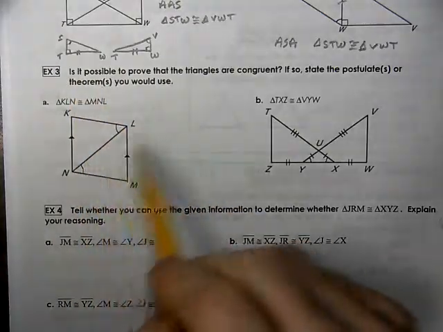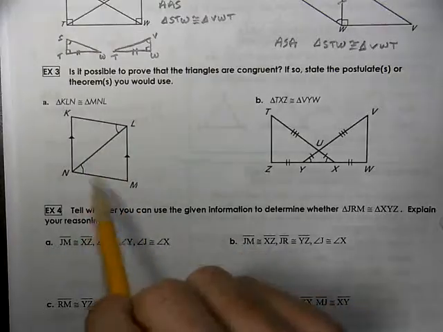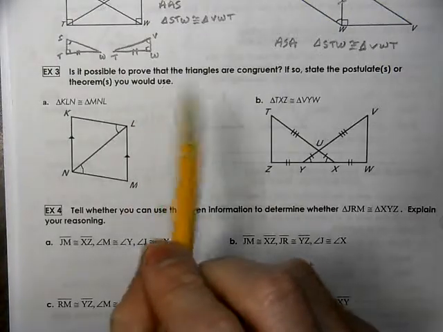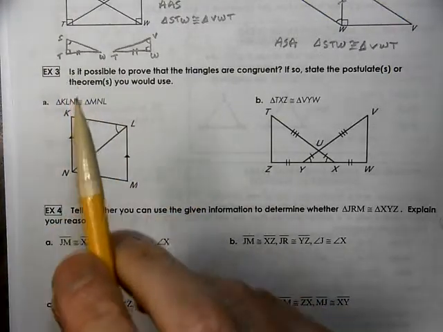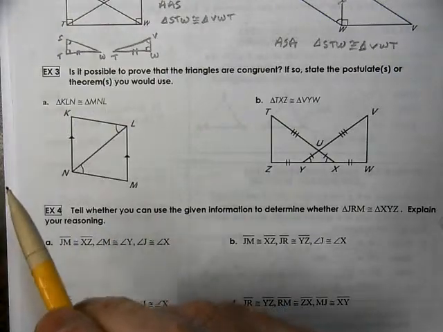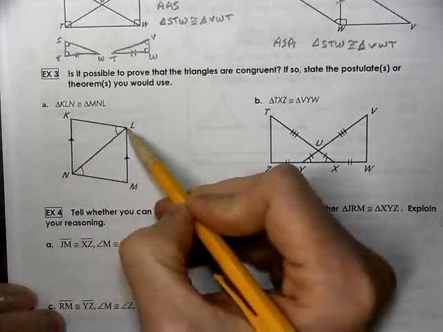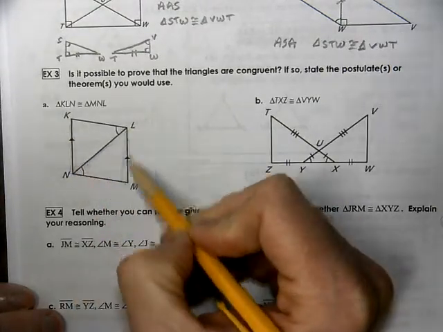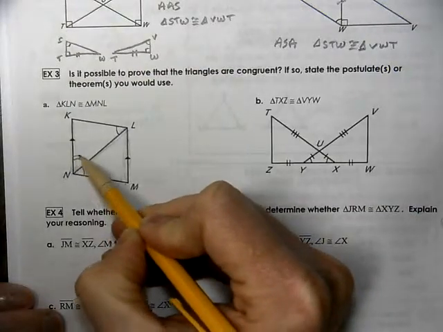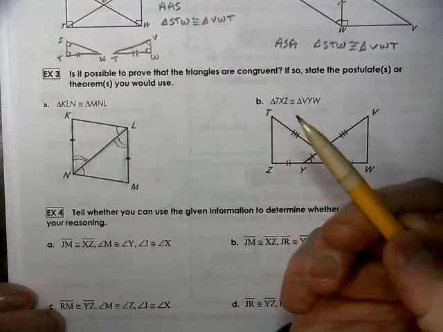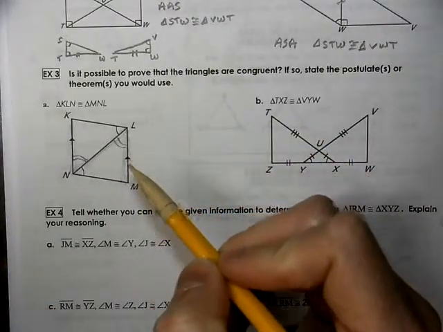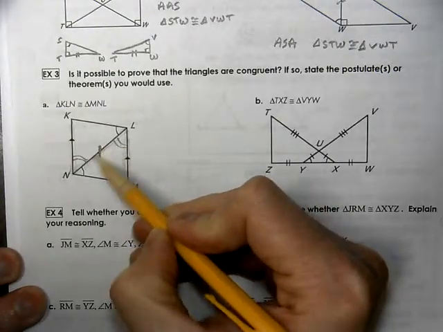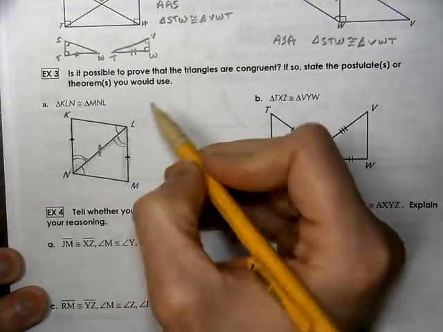Is it possible to prove the triangles congruent? Here I have a pair of lines that are parallel. If you have parallel lines, remember one of the shapes you're looking for is a Z. So here it looks like I might have a zigzag or a Z. It kind of looks like an N almost. But I would have that angle congruent with this angle. So I have two A's in our triangle. We also have the side that's in between those, the one that's being shared.